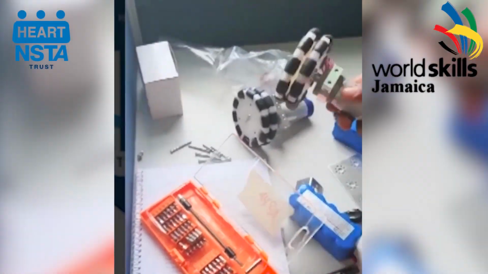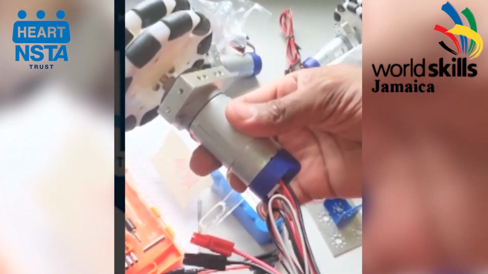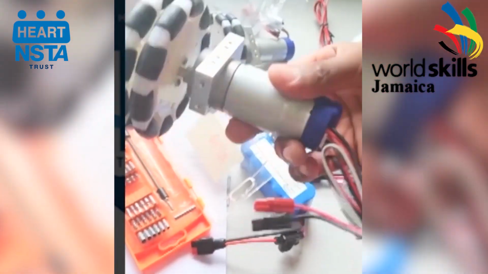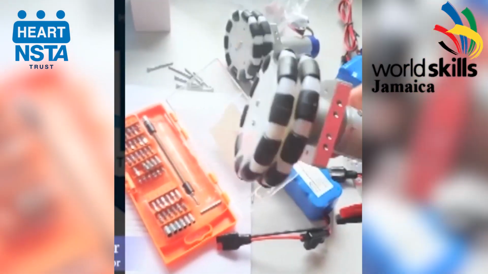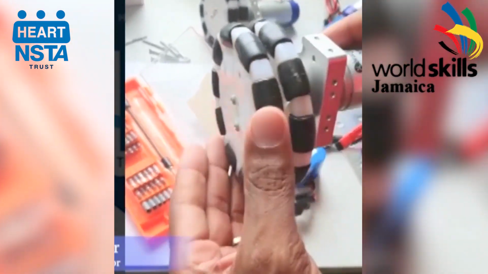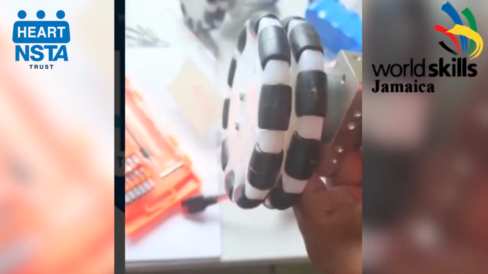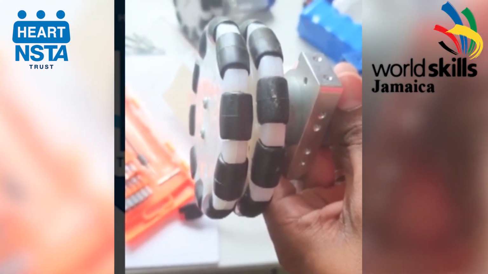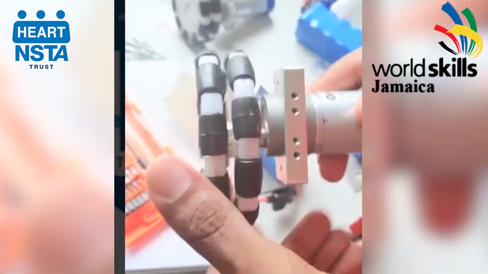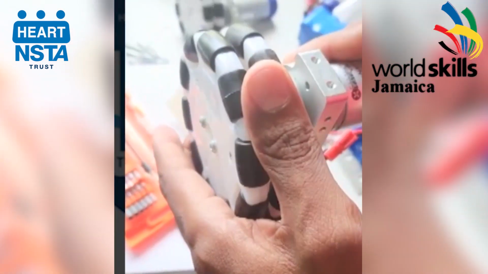We also have our DC motors for high torque. These are preferred over the servo motors because they have a higher amount of torque. We also have our Omni wheels, which can go multiple directions. These allow the robot to move diagonally, and then we can also move forward and back.